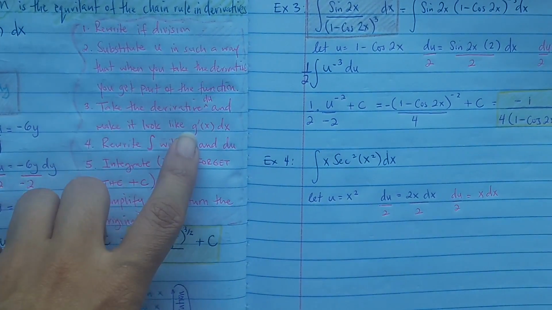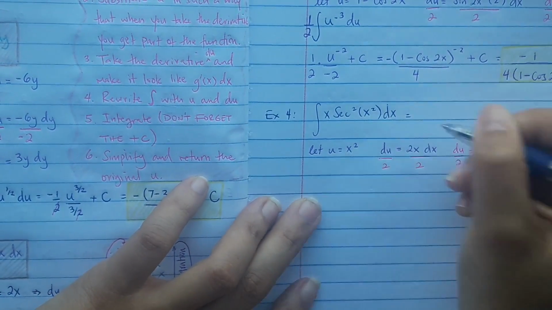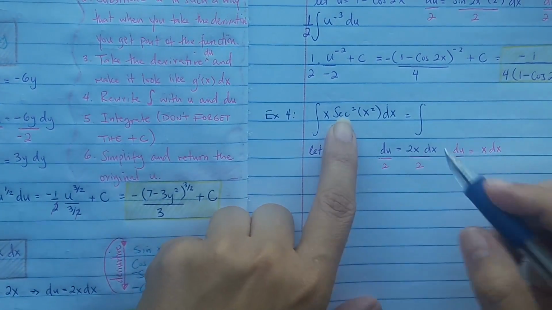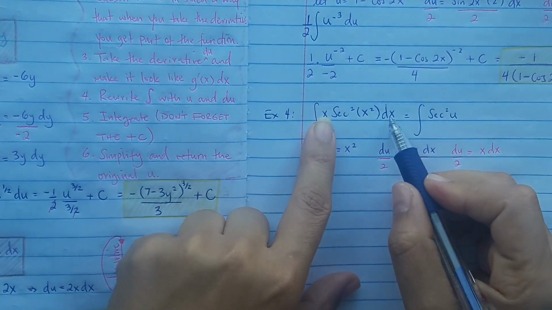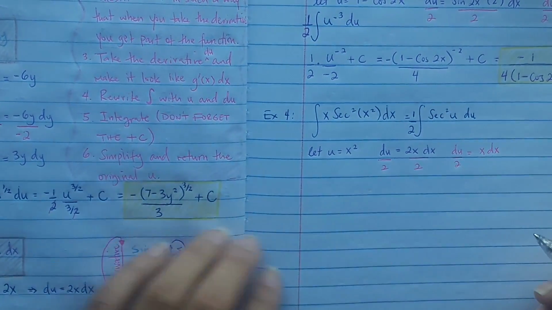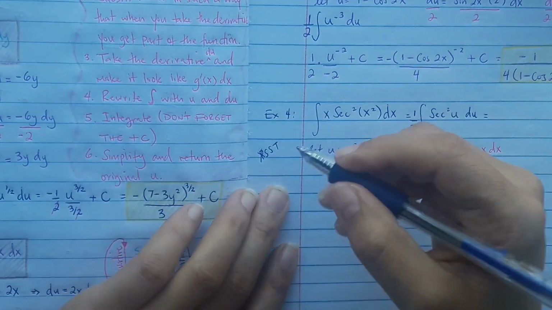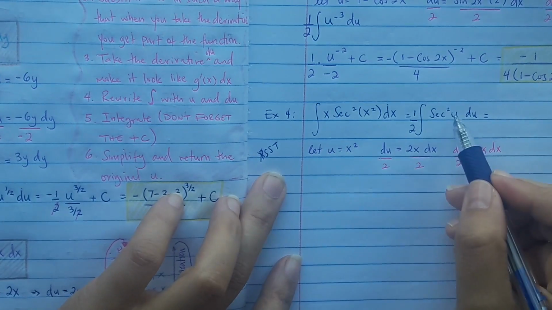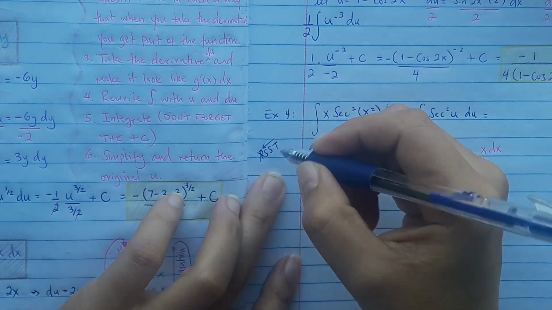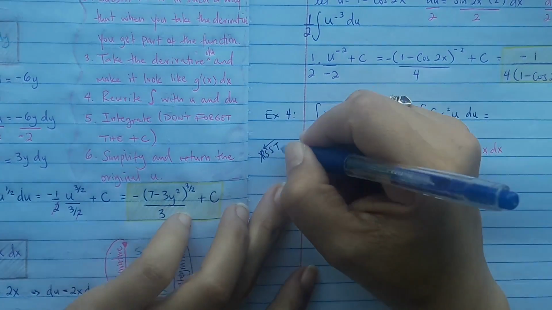Now I'm going to rewrite the integral with the u and the du. So the integral of secant squared u, and then x dx is going to be du over 2, and I put the 1/2 on the outside automatically. Now integrate that. Remember our function, when we differentiated tan, we get secant squared. So if integration is backwards, the integration of secant squared would give me tan.